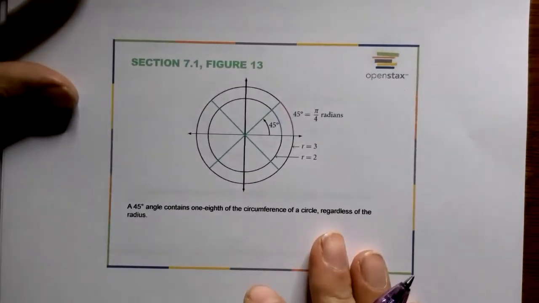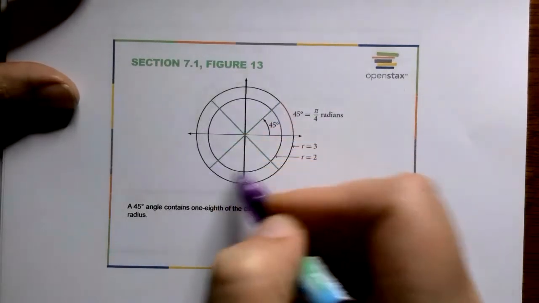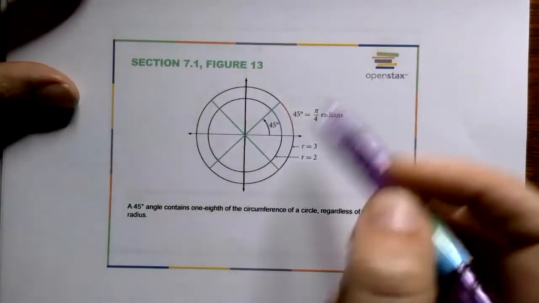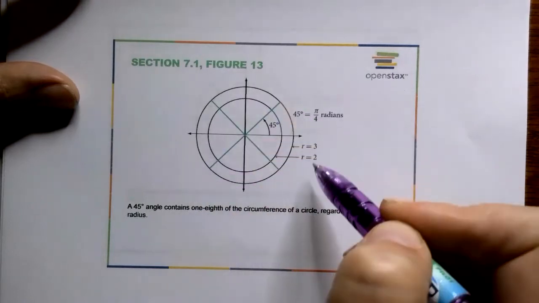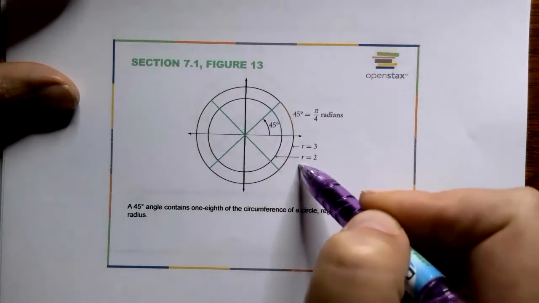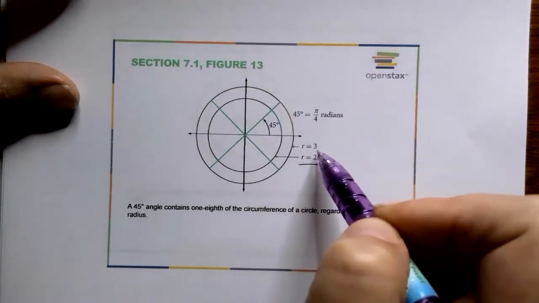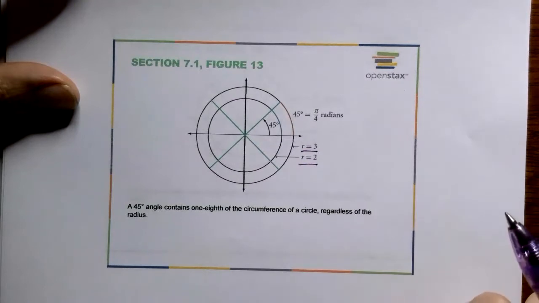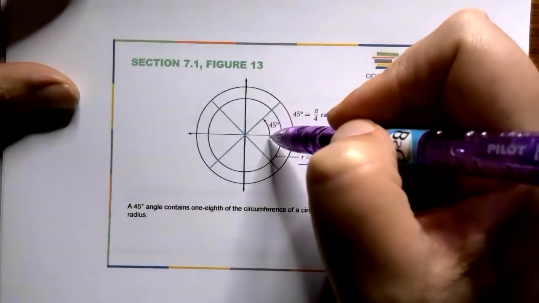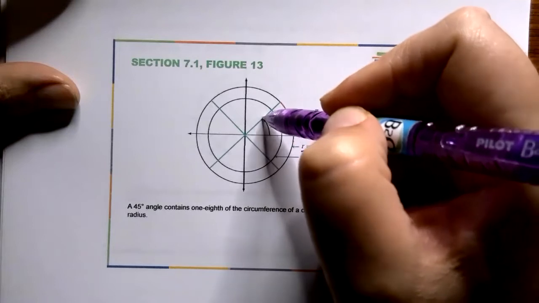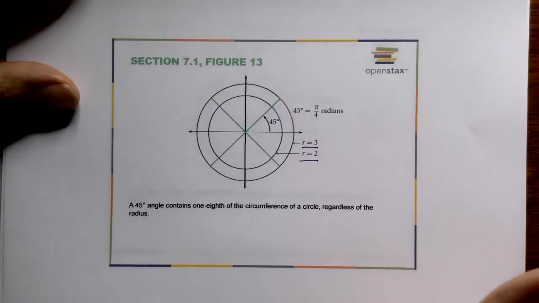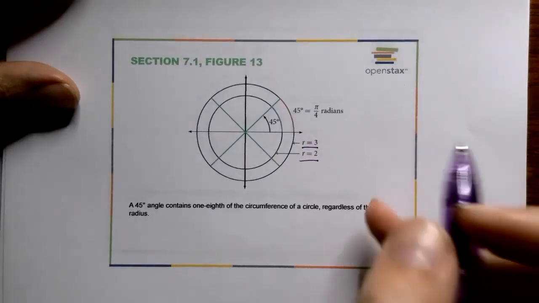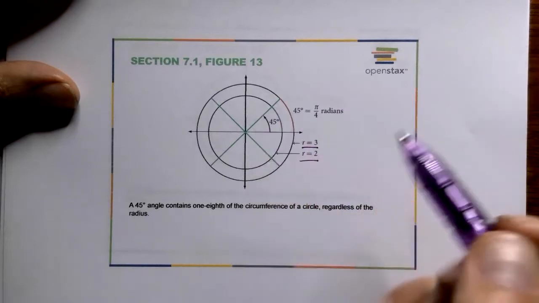So I want you to look at this picture. In this picture, we have two circles of different radii. The first circle, the inner one, has a radius of 2, and the outer one has a radius of 3. Okay, and we have one same angle shown here. It's not written in radians, actually, just 45 degrees.